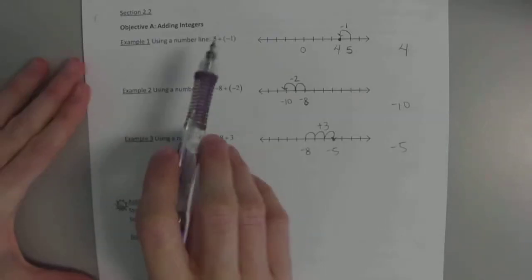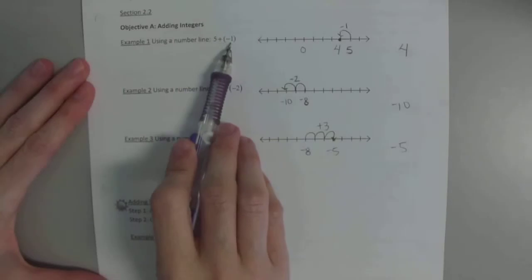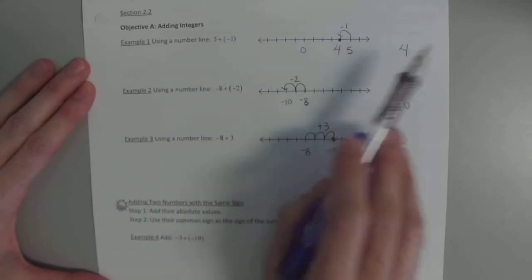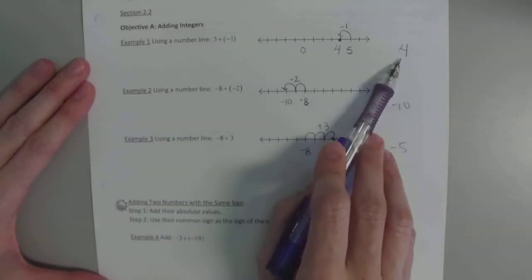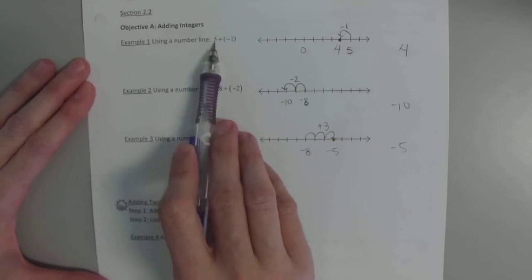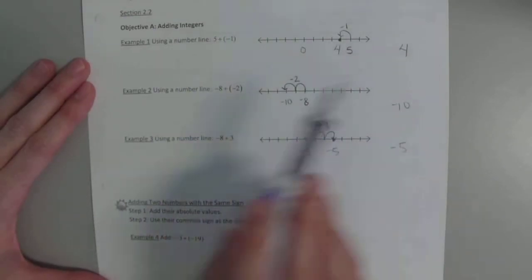If the signs are opposite, so notice this was a +5 and a -1, even though it says adding, you didn't really add. You actually subtracted. What's the difference between 5 and 1? 4. And you gave it the sign of the bigger number. 5 was bigger than -1, and it was a positive number, so that's a +4.